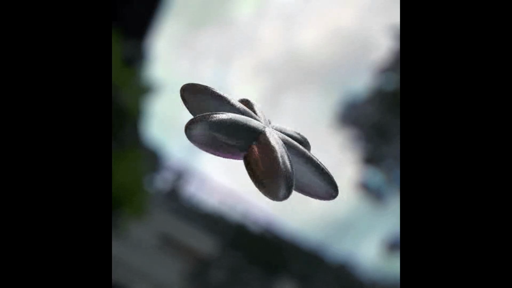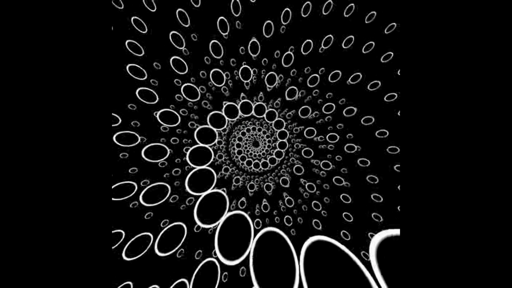Faraday's law of induction: ∇×E = -∂B/∂t. This law shows that a changing magnetic field produces an electric field. This is the principle behind electrical generators and transformers.